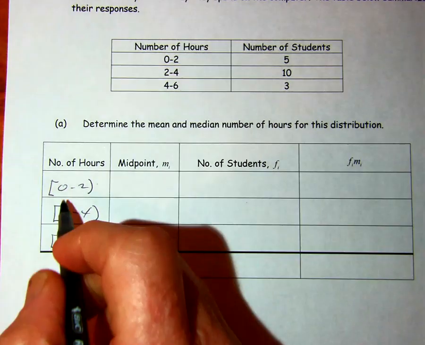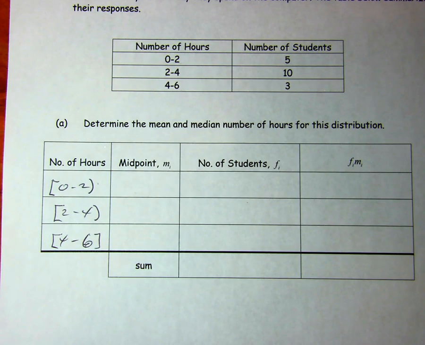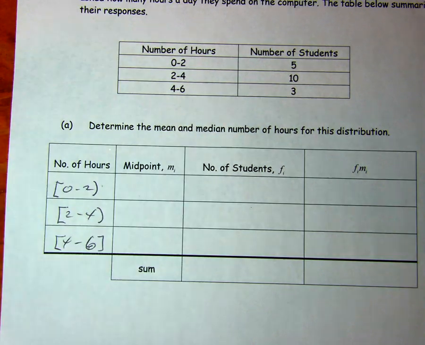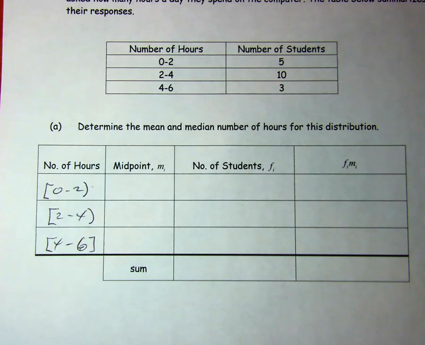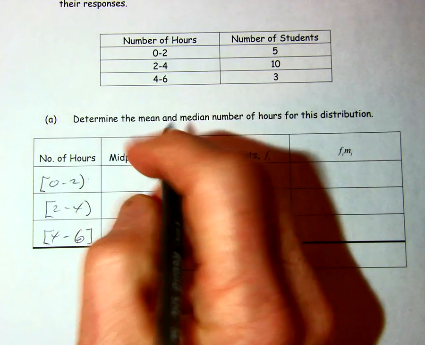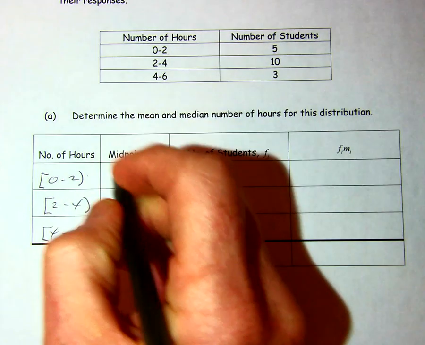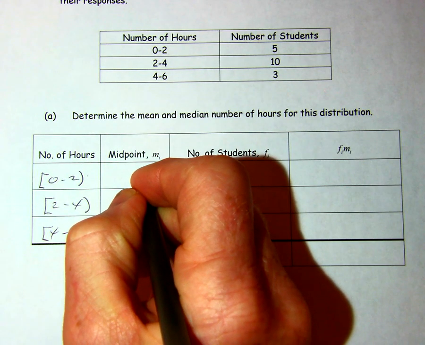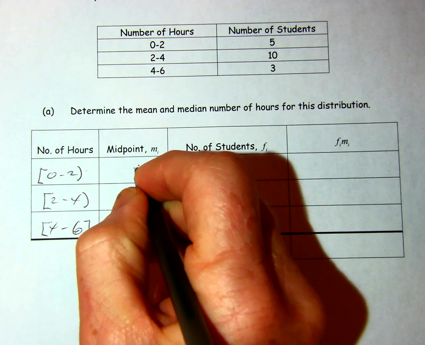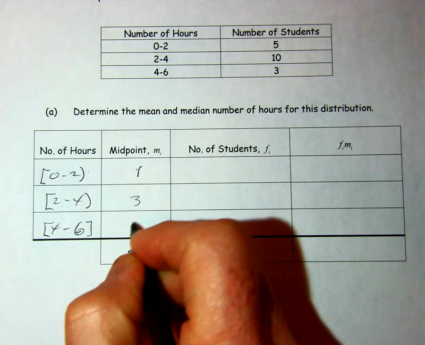So how do you calculate grouped data? You don't know exactly where these 5 people are, but you're going to assume they're all at the midpoint. They could be at 0, they could be at 2, but because you don't have the original data, you just have the grouping. The midpoint between 0 and 2 is, don't think too hard, what's halfway between 0 and 2? 1, okay. The midpoint between 2 and 4 is 3. The midpoint between 4 and 6 is 5.